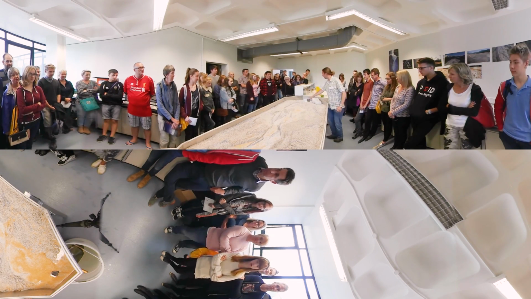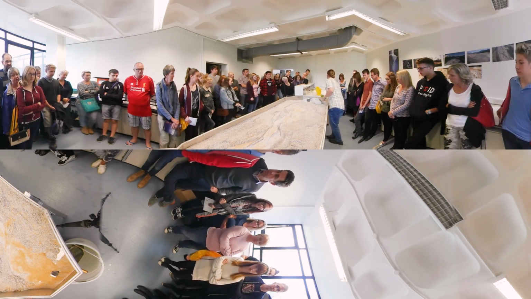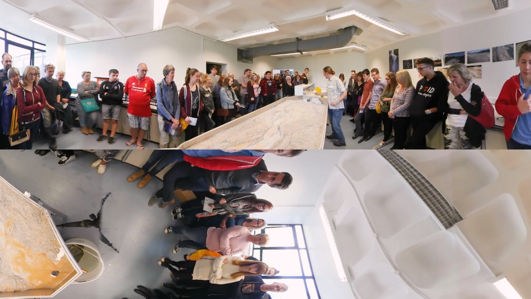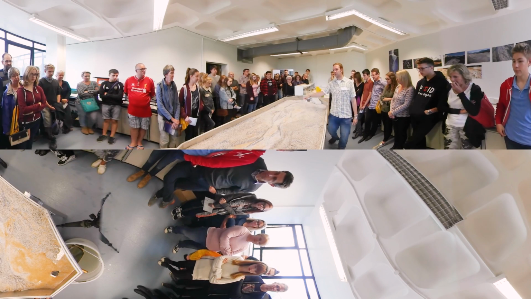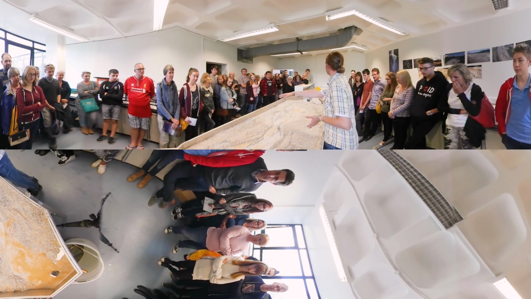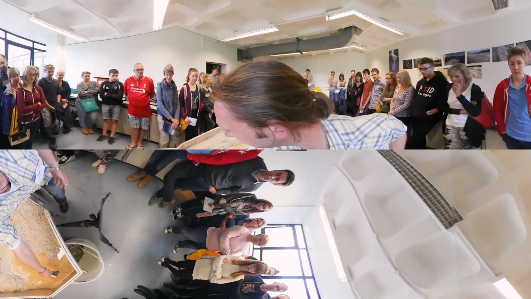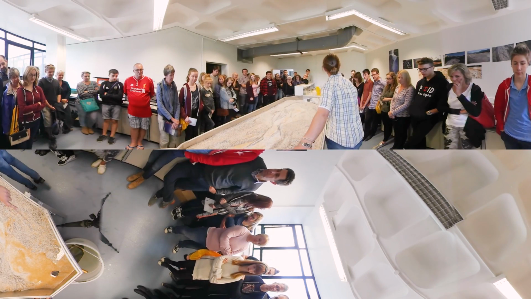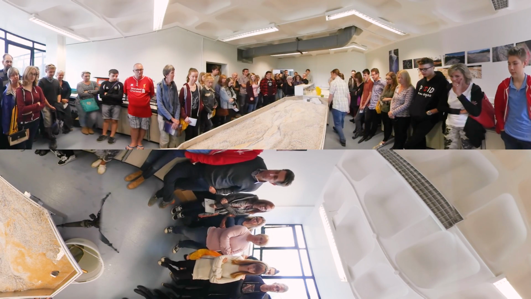Up here we have a pump, a water container beneath my feet here. We have a pump which pumps water through the system, flows down this fluvial channel and through the plug hole into another bucket down the end there, and pumps the water back up to this end again.